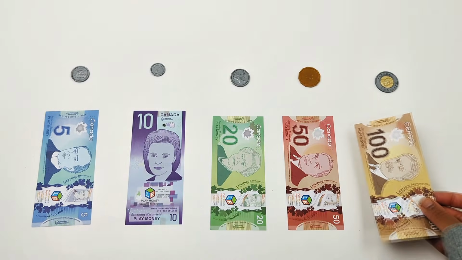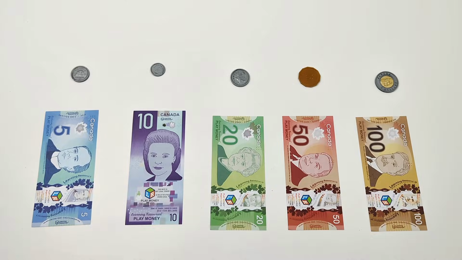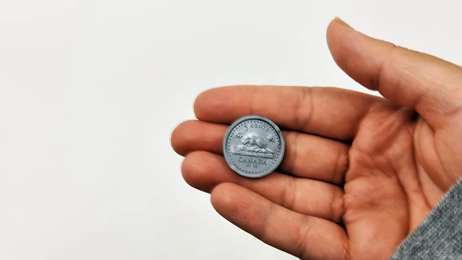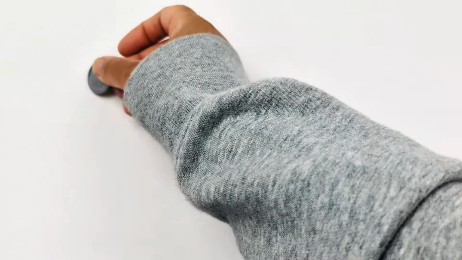Now we are going to learn how to count money. Before doing this, you need to know how to count by 2s, 5s, and 10s. Here's a nickel, and remember a nickel is worth 5 cents. So we're going to make 100 cents or a dollar using nickels. So let's count by 5s.